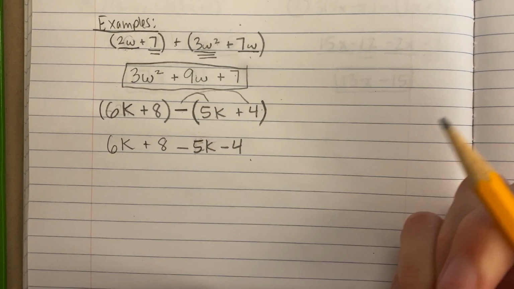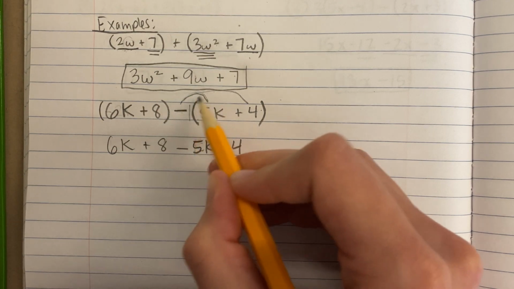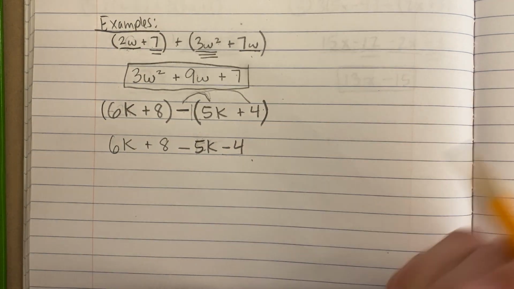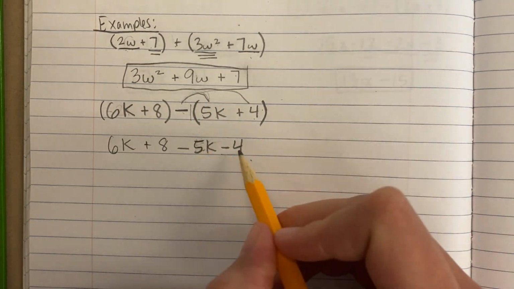The other way you could think of it, if you want to think of it in a different way, is you could say, oh, this is like a -1, and this is getting distributed. -1 times 5k, that's negative 5k. -1 times 4, that's negative 4. Either way you think of it, if you think of everything being subtracted, or you think of multiplication, it doesn't matter, the outcome is the same.